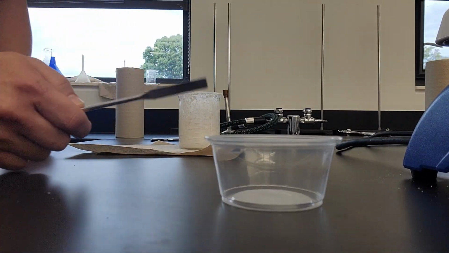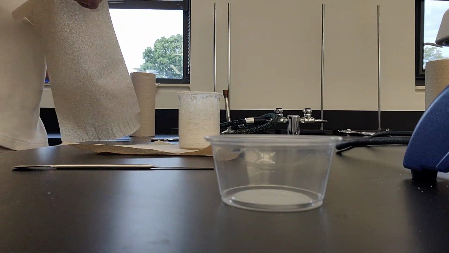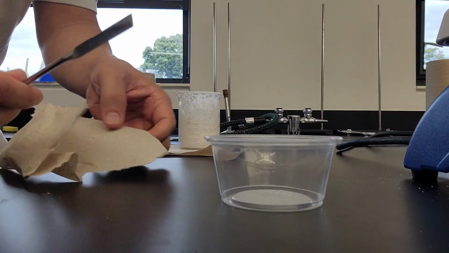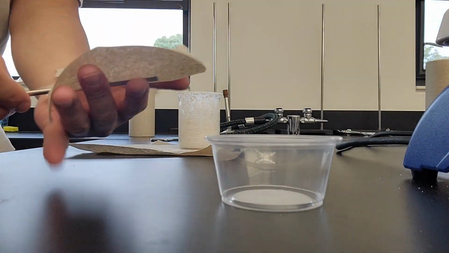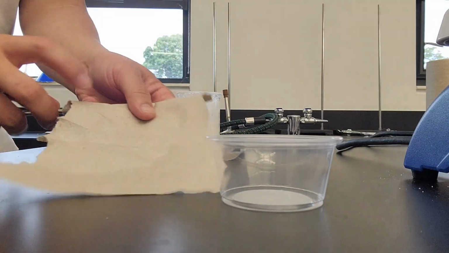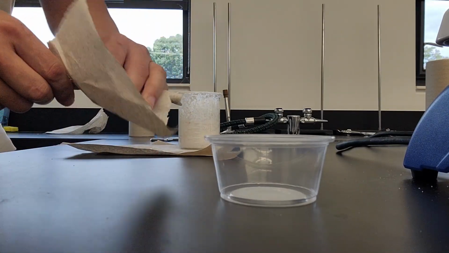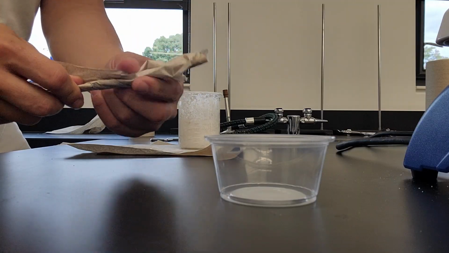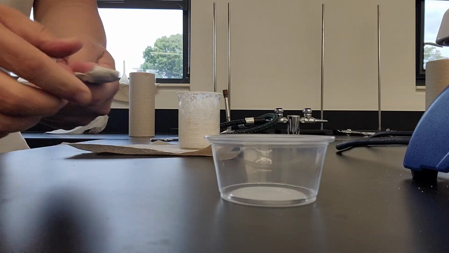I have a spatula. And since I want as much of it making contact with the glass, I'm just gonna kind of roll a piece of paper towel around it. If I had a rubber spatula, I would. I think I might, but let's see if this works.